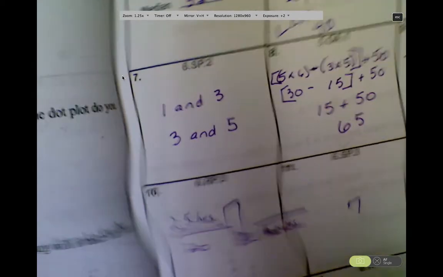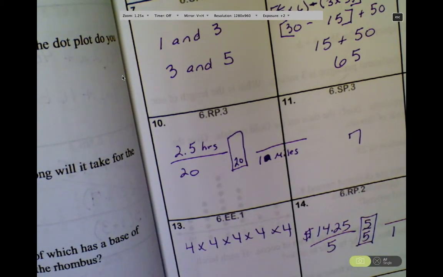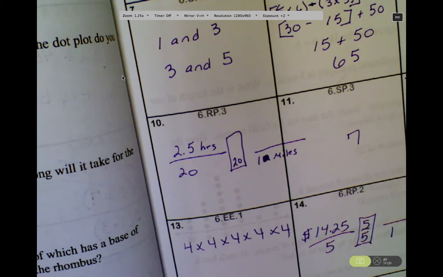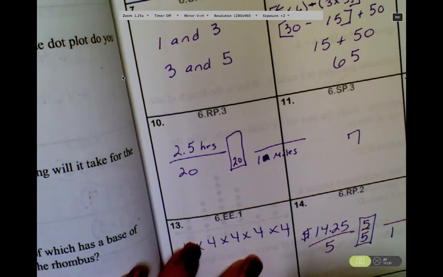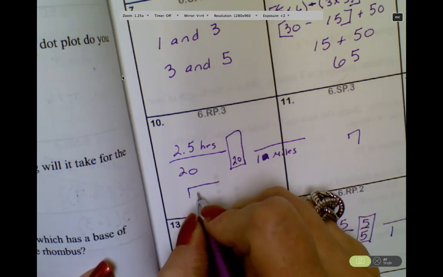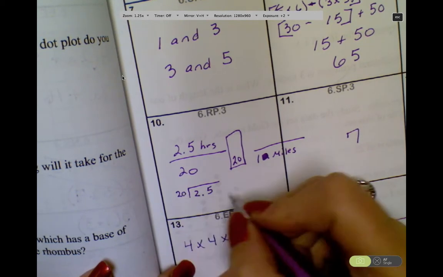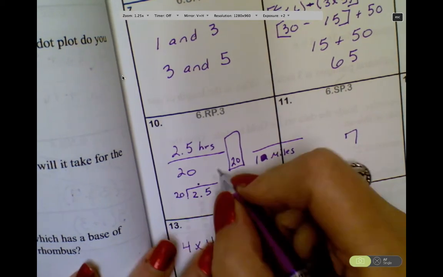All right, let's come to this next one, number 10. I'm sure this one gave you guys problems. The first thing that you had to do was find out how long it would take for 1 mile. And it's going to look funny when you start to divide this, because you're going to have to divide 2.5 divided by 20. Okay, 20 goes into 25 one time.